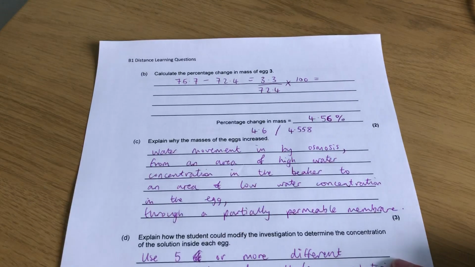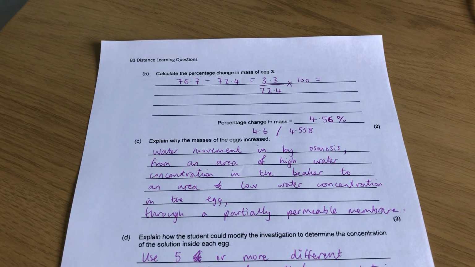Okay, next one, part C. Explain why the masses of the eggs increased. So I've already mentioned osmosis. So we've got a 3 marker. First mark, water movement in to the egg by osmosis. So we've had water go in, that's what made it heavier. And how has that happened? It's happened by osmosis, 1 mark.